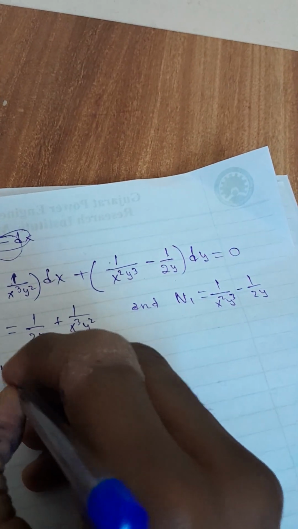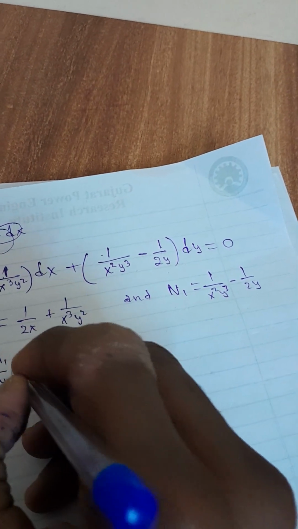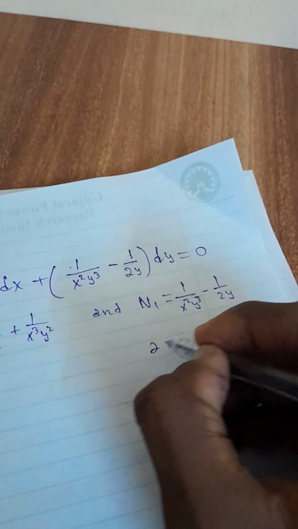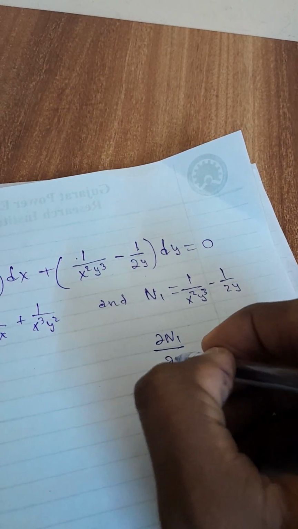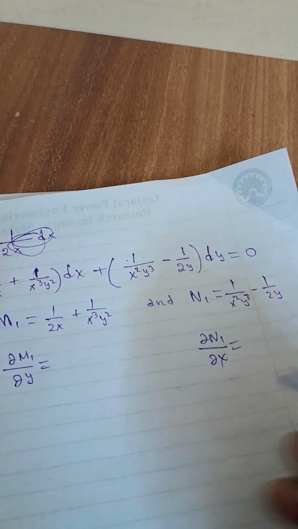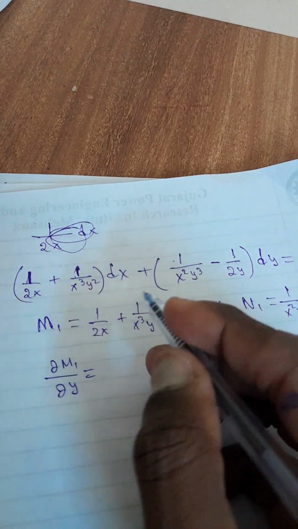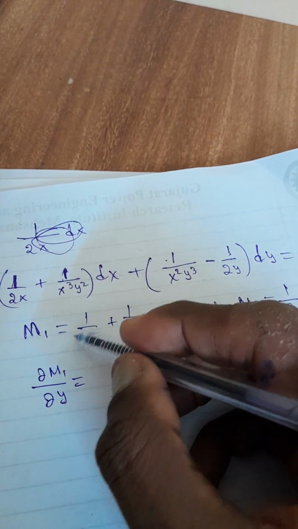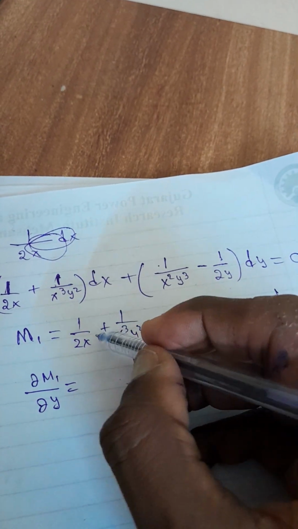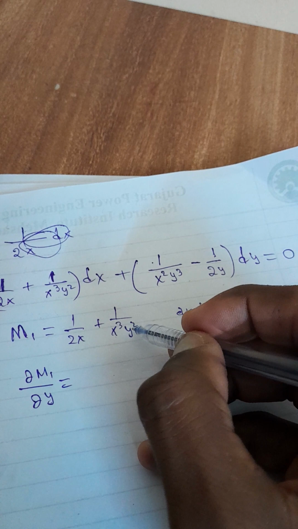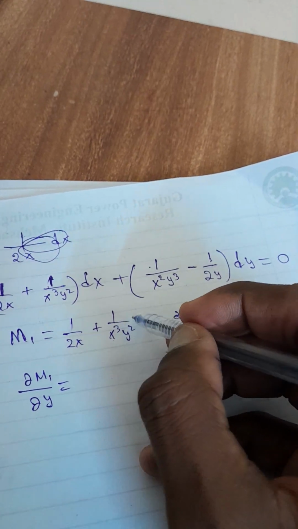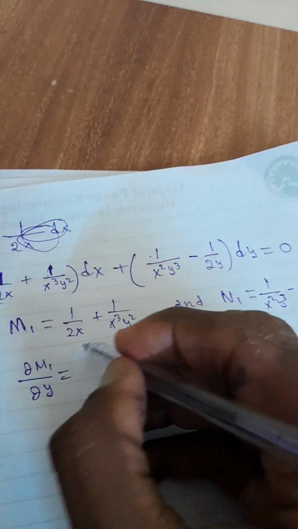So del M1 del y. You can skip this step if you feel like it, if you have no more time. If you differentiate this with respect to y, it will be 0, and this y will be constant. So you have minus 1, and this will be 0.